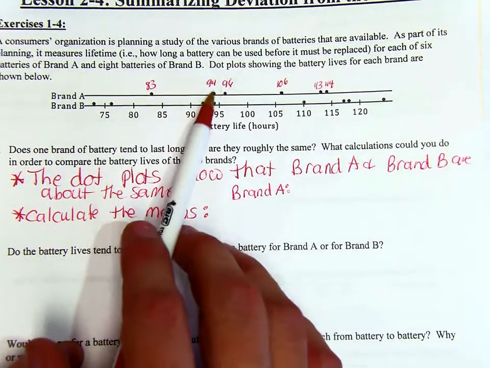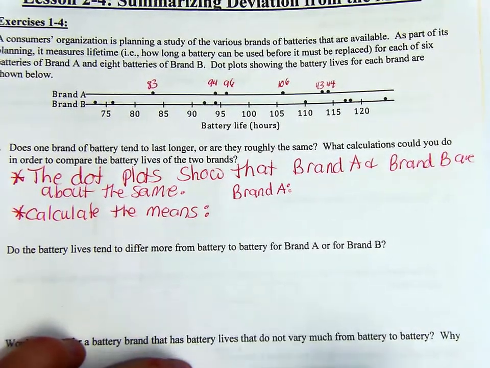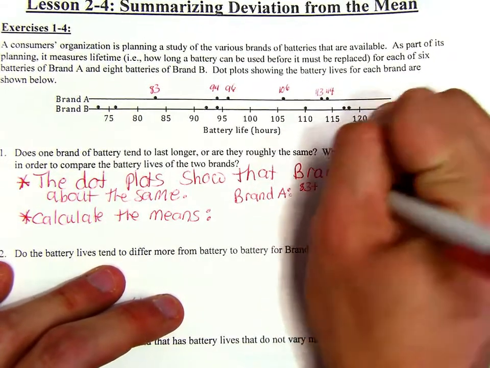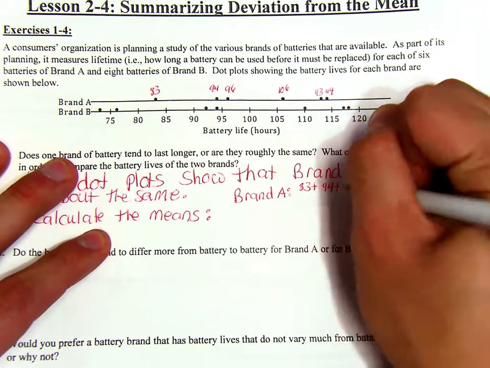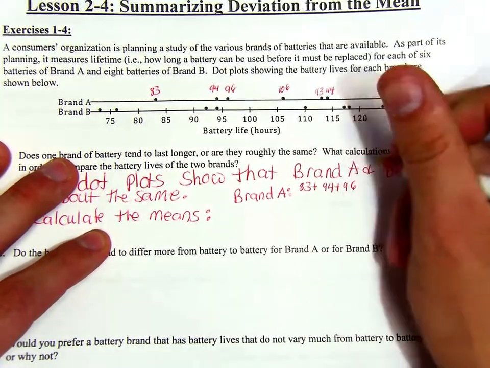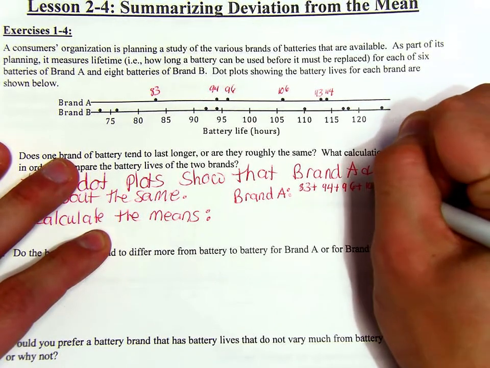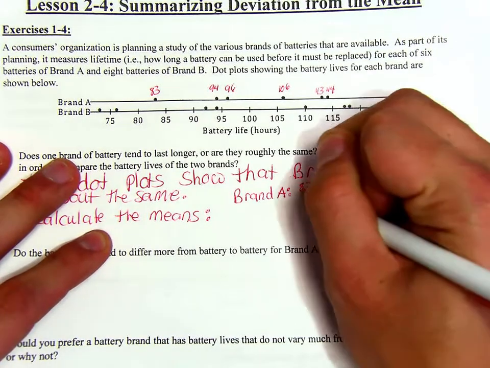So if I wanted to come up with the mean for brand A, I would add up these numbers: 83, 94, 96, 106, 113, 114. So I'm going to add them together, and divide by the number that we have.